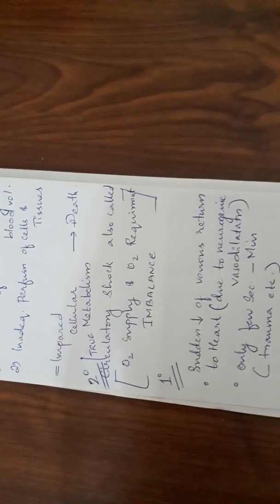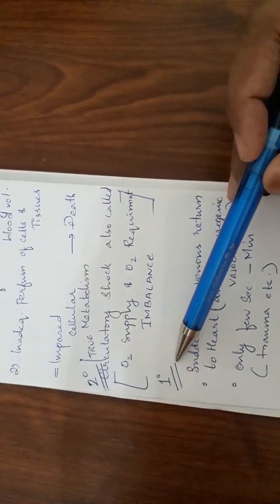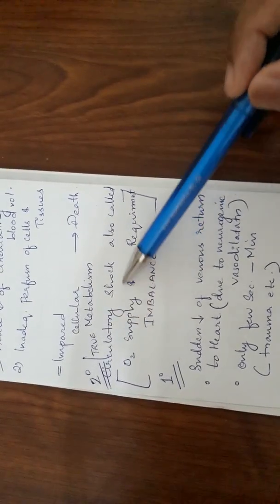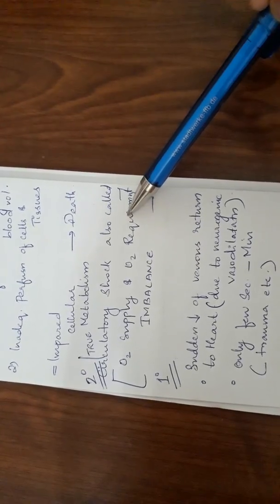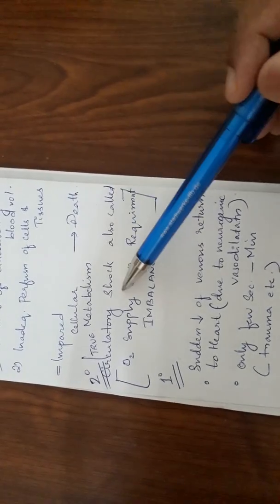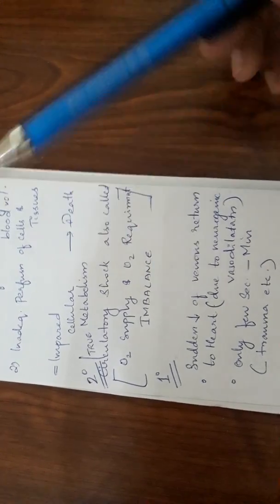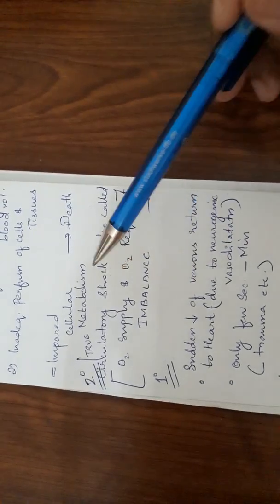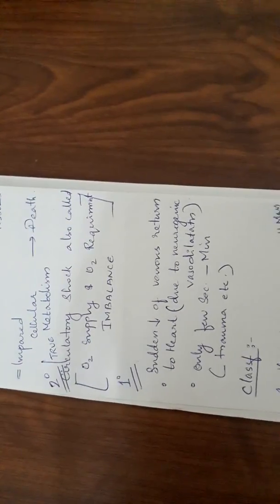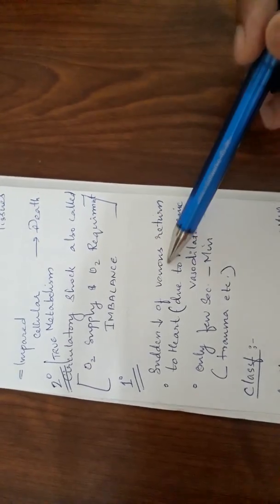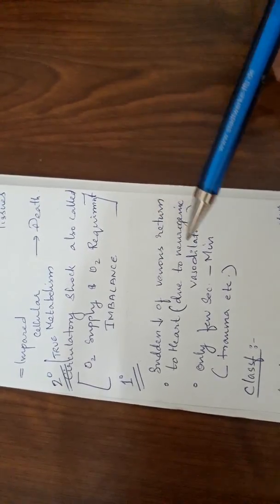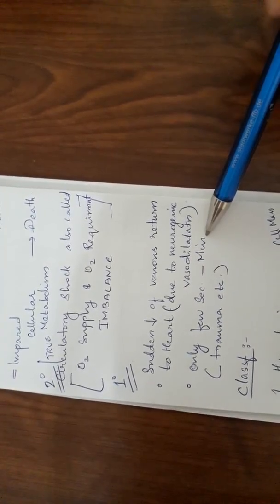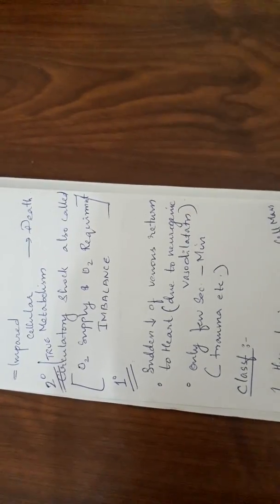Now we are telling two types of shocks, that is primary shock and secondary or true shock. So secondary or true shock is also named as circulatory shock. Circulatory, which means that oxygen supply and the oxygen requirement imbalance, that is circulatory shock or secondary shock. Primary shock is the sudden decrease of the venous return to heart. That could be due to any kind of trauma after any accidents or anything like that, and only lasts for few seconds to minutes. It is due to the neurogenic vasodilatation.